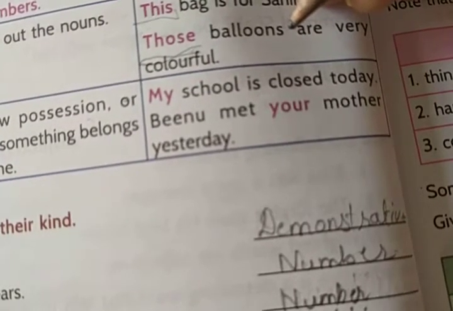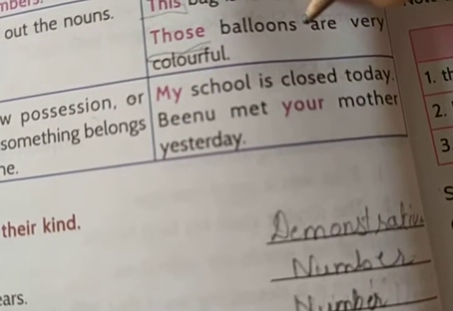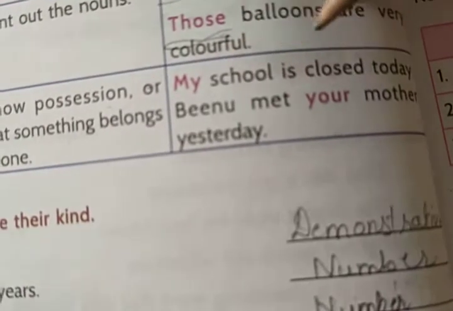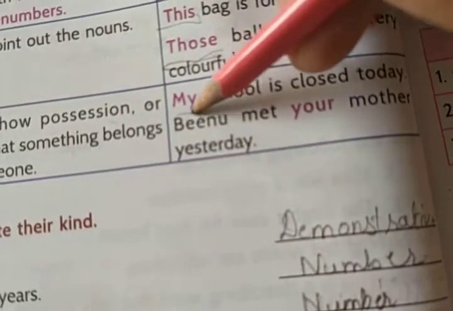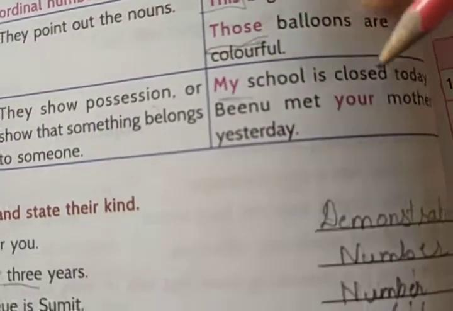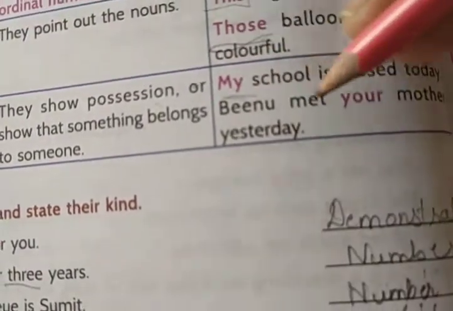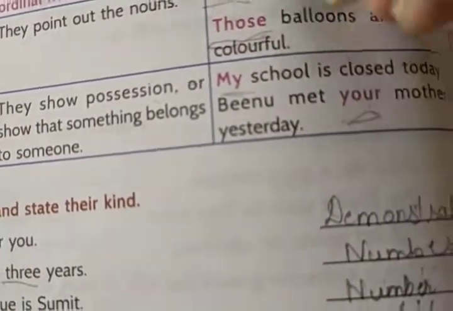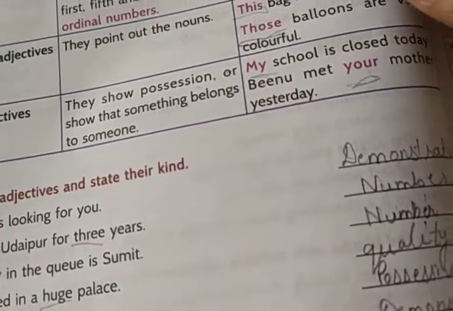This is my bottle, right? So my school is closed today, so my is the possessive adjective, and Binu met your mother yesterday, so your is again a possessive adjective.